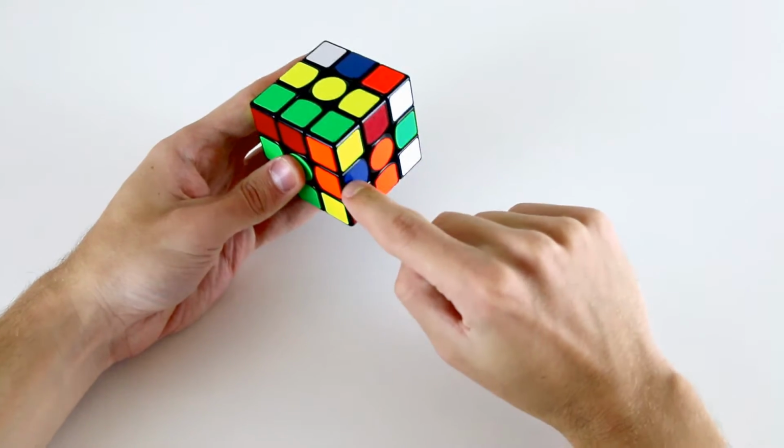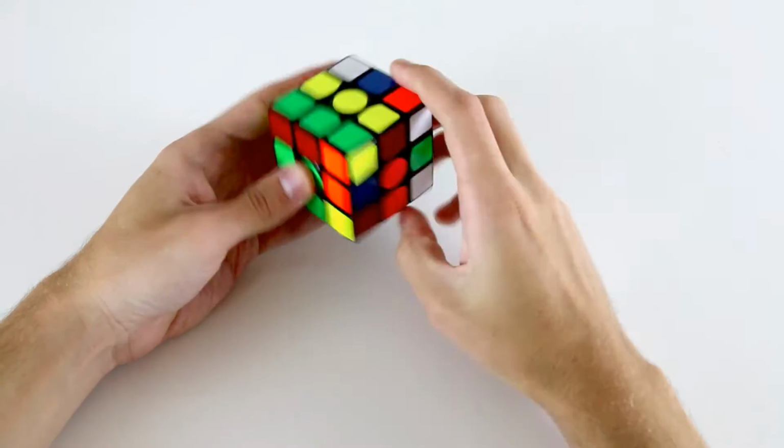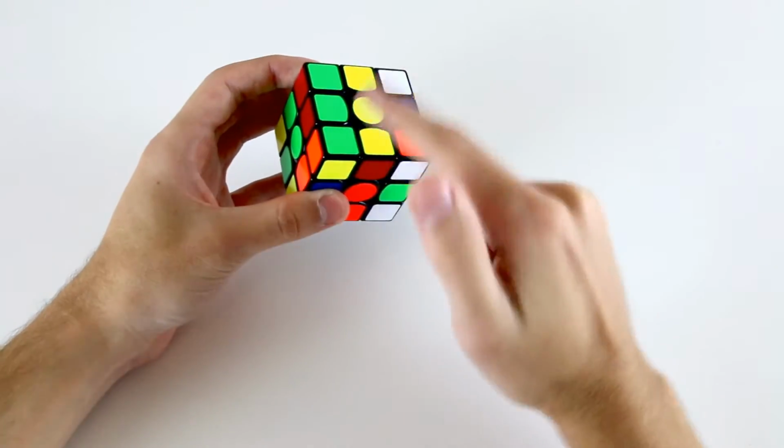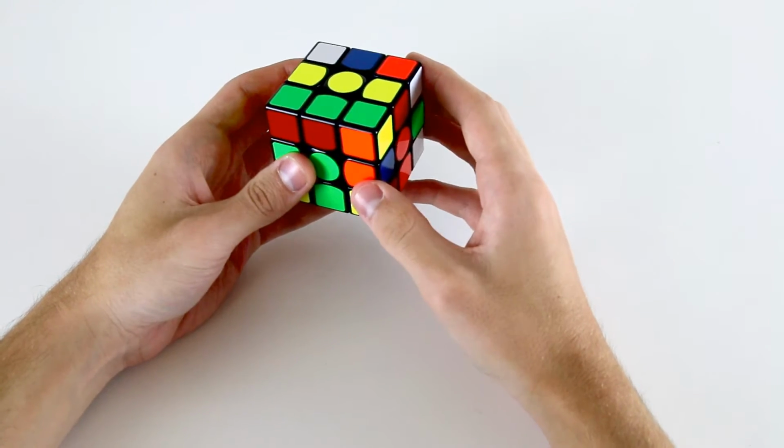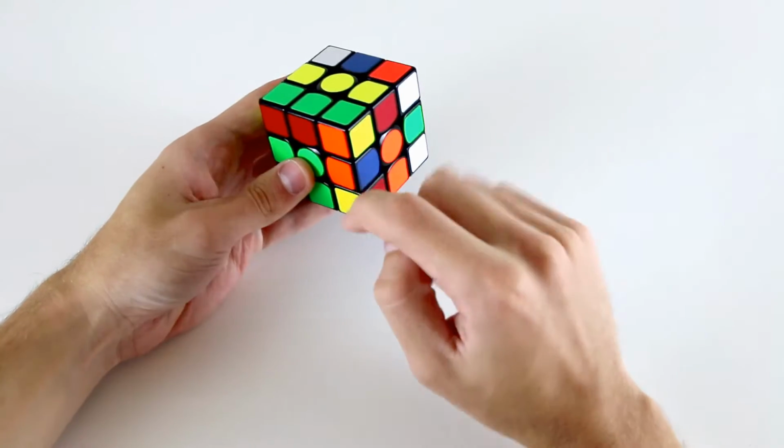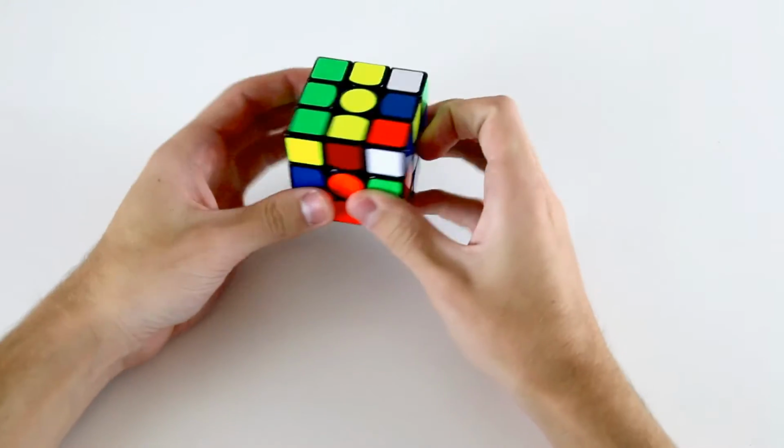So rather than just taking out this edge piece and putting it in the top layer, or just taking out this corner piece and putting it in the top layer, we can take these pieces out in such a way which makes our F2L pairs easier to solve, so we set it up to an easier case.